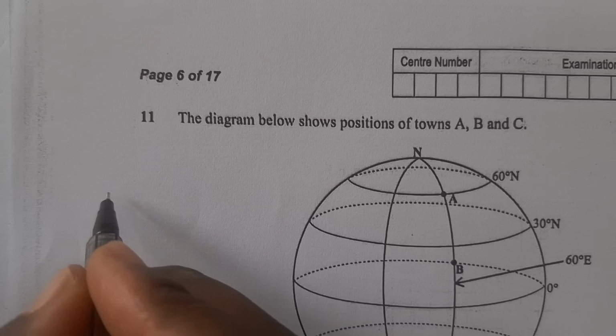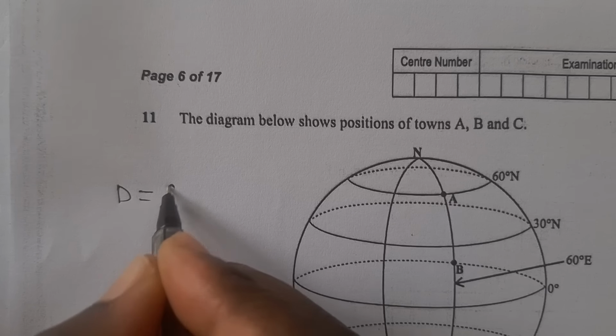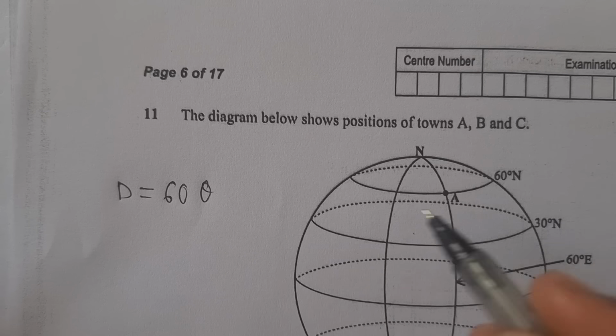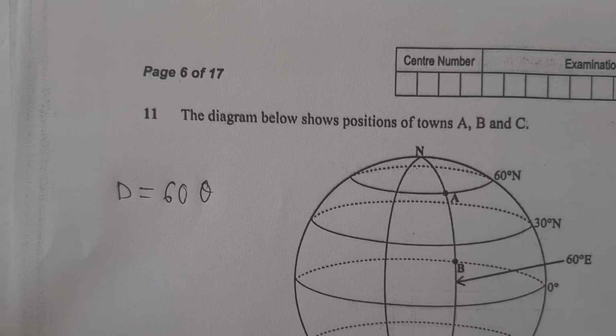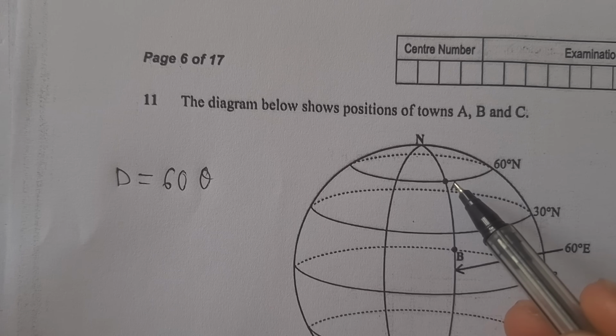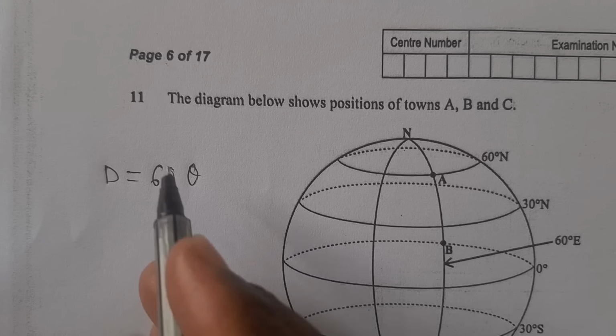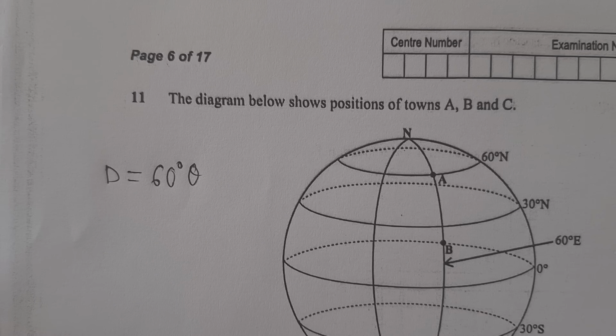To calculate distance, we're going to say distance is equal to 60 multiplied by theta. This is the nautical miles. So we're calculating nautical miles. When the distance is along the latitude, we just say 60 multiplied by theta.